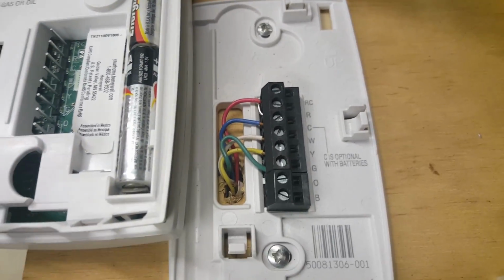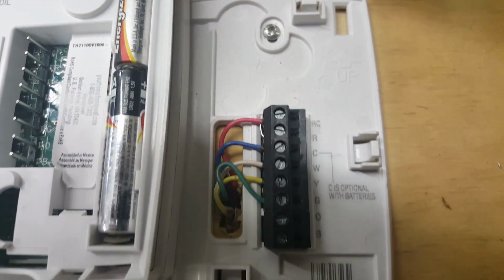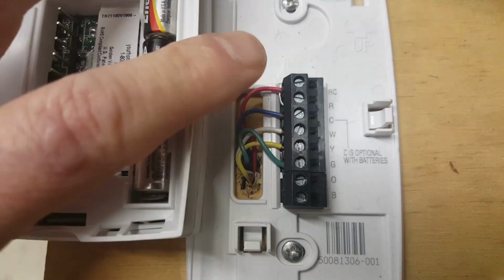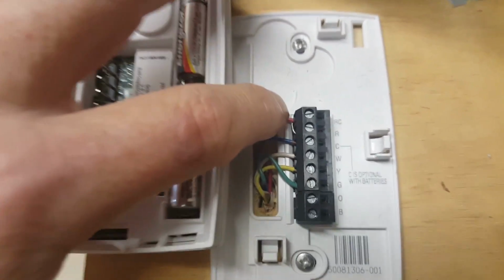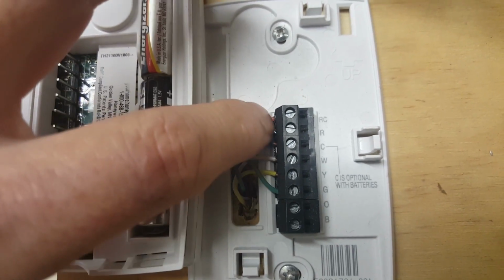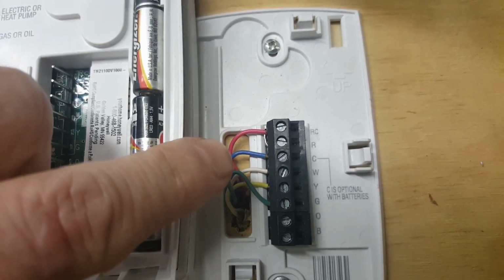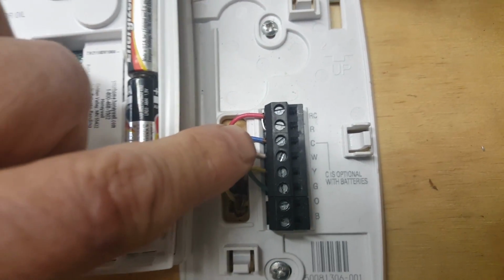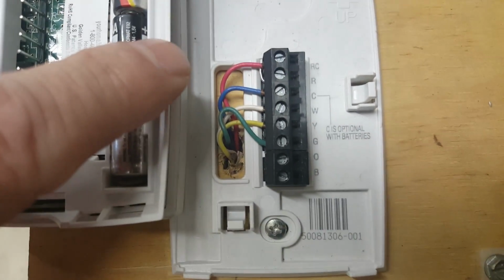Let's talk about the actual terminals of the thermostat and their function here. You see where your red wire's coming in here, that's your 24 volt power coming in. It's got a jumper going from RC to R. That's your power wire coming into the thermostat. You got your 24 volt common, which is your blue wire.